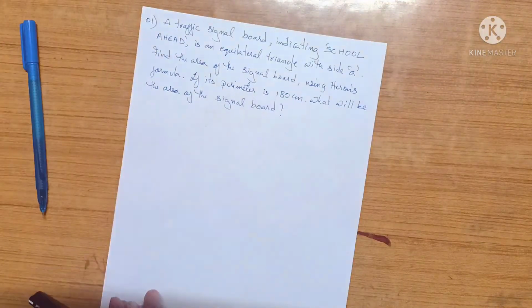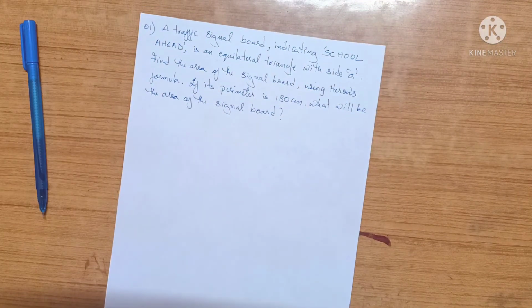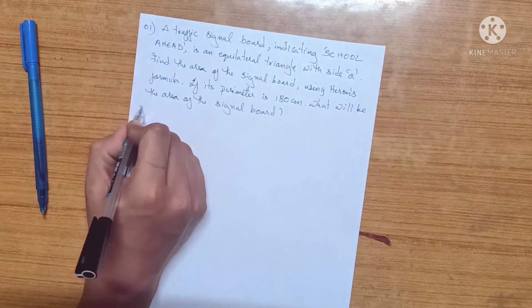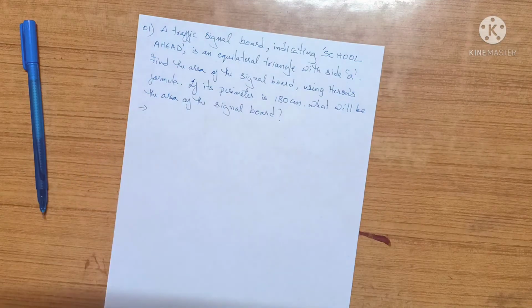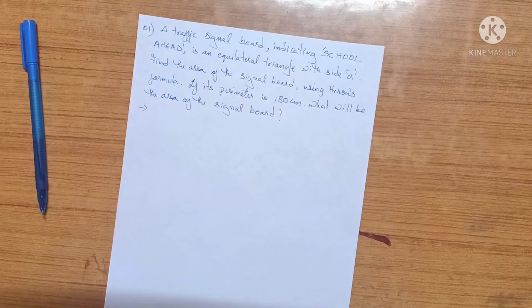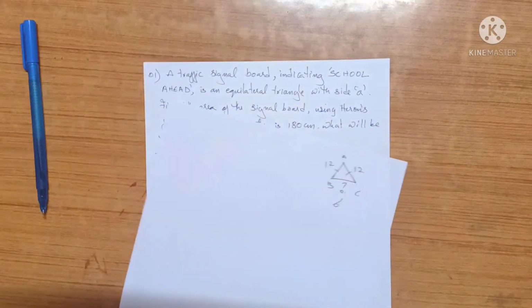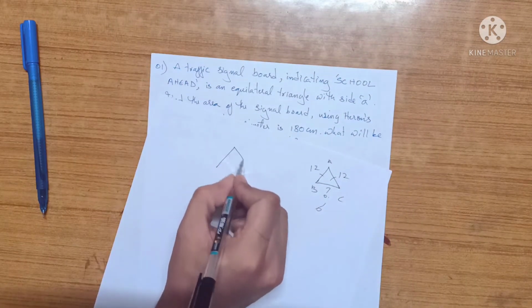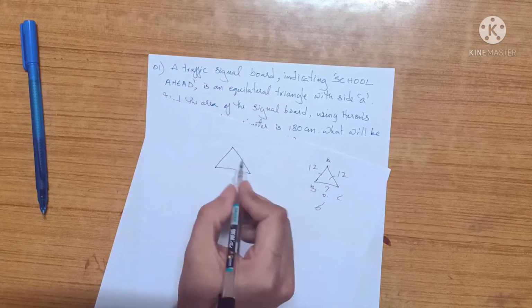Question number 1, which is this. So question number 1 is a little complicated, but it's not that hard. And then I feel like question number 1 type will not come, because it's more of a derivation for a formula. Like, it's literally the derivation for an equilateral triangle. Okay, so equilateral triangle means what? A triangle where all the sides are equal.